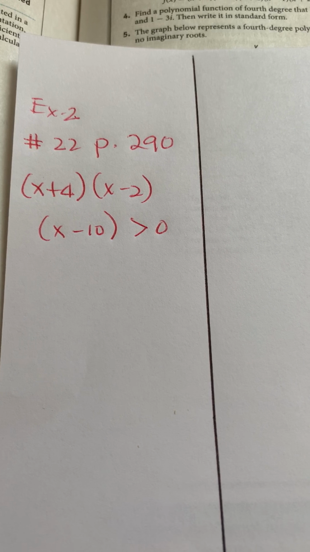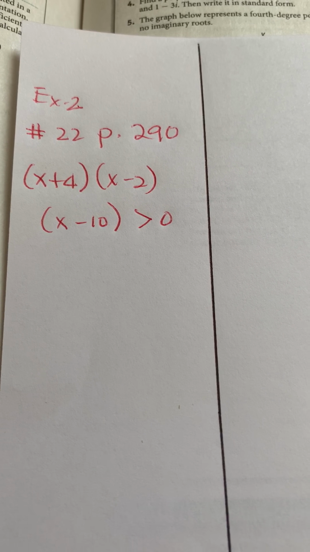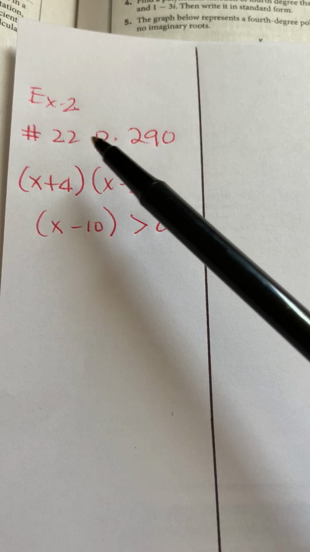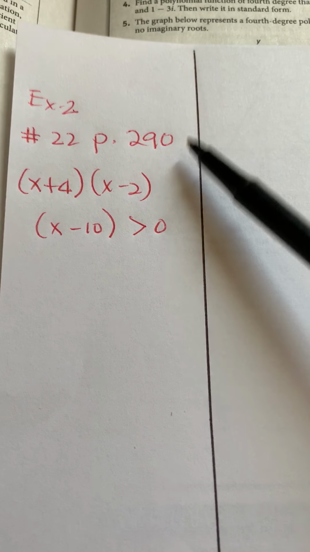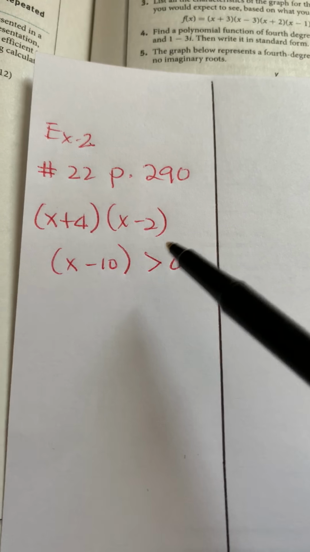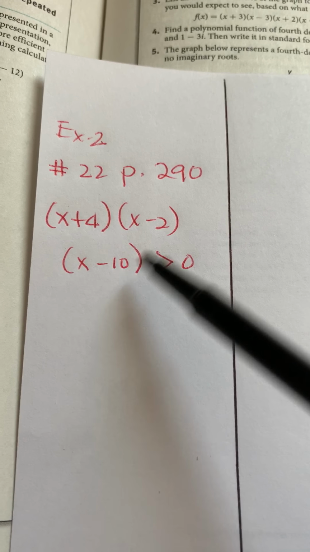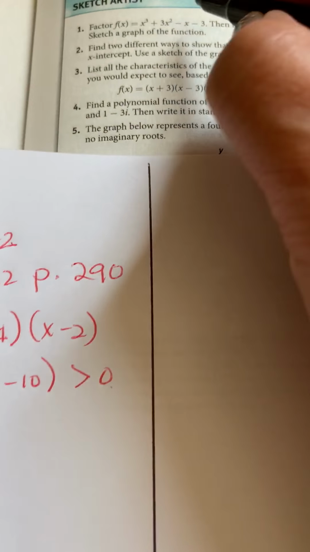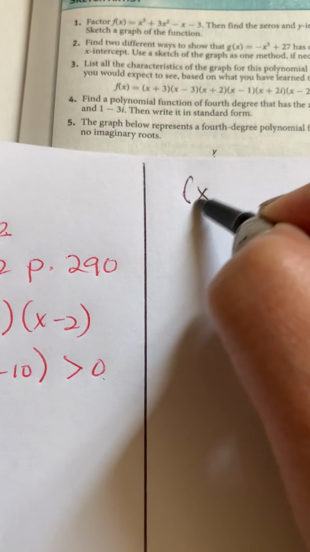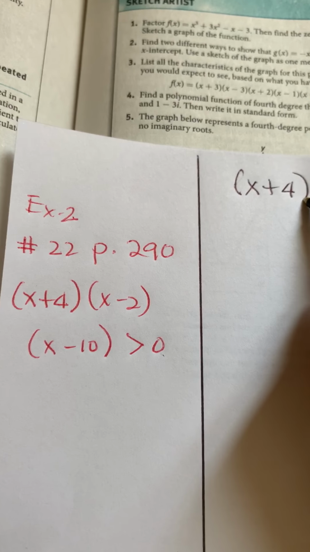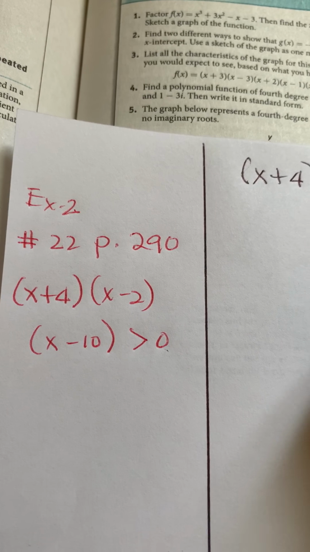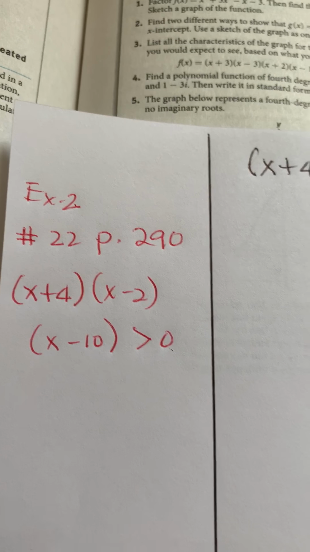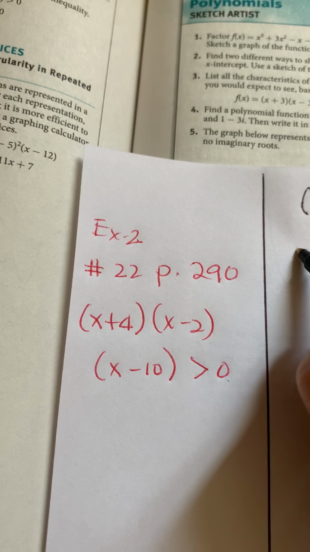This is example 2 of solving polynomial inequality by graphing. So I got example number 22, page 290, and this is the given. So step 1, we have to make the right side equal to 0. It's already 0. So step 2 will be to graph the function (x + 4)(x − 2)(x − 10). Okay, so let's graph that.